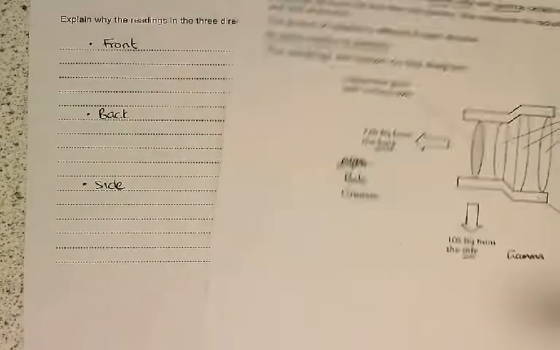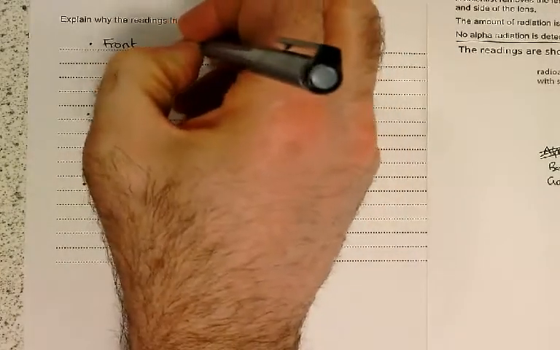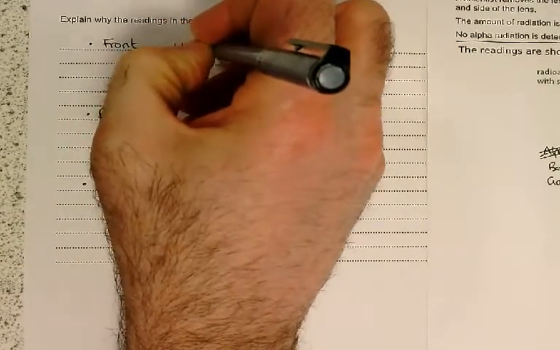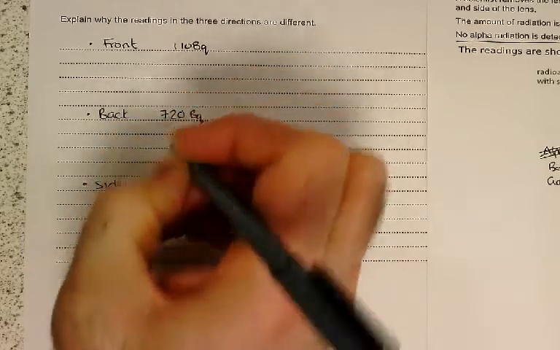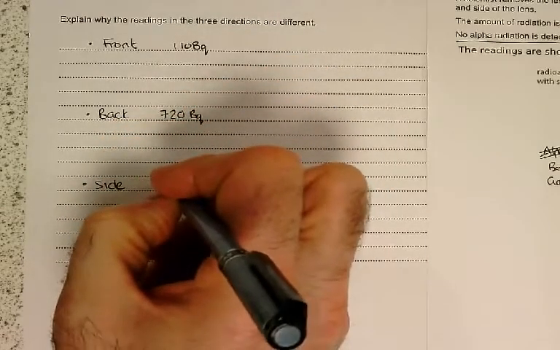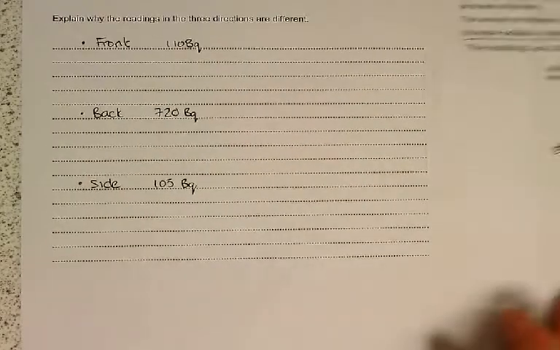At the front, looking at this information, I've only got 110 becquerel. At the back, I've got 720 becquerel, and at the side, I've got 105 becquerel. So I need to explain what's going on at each of these stages.